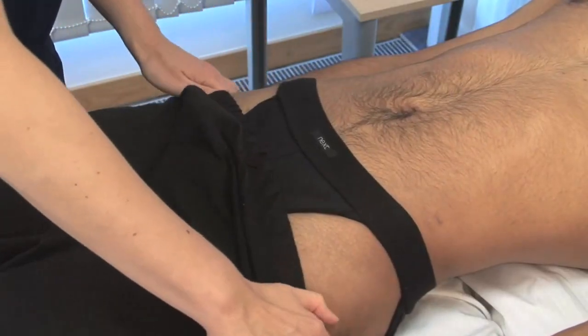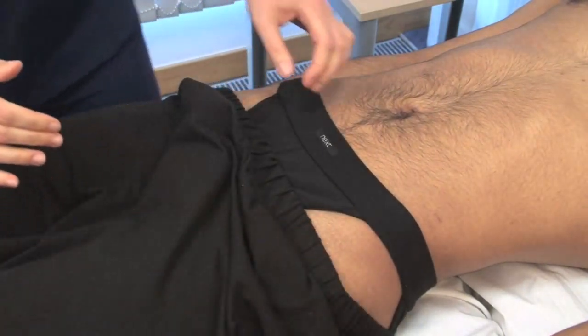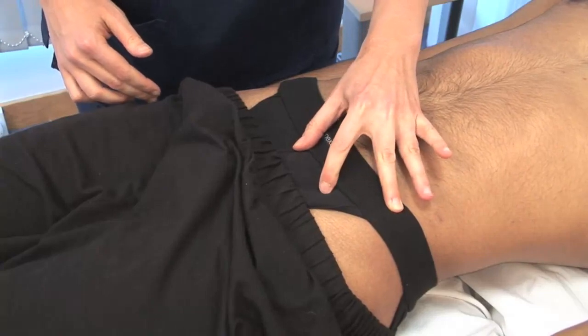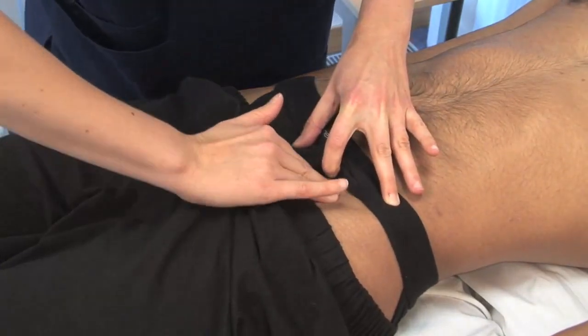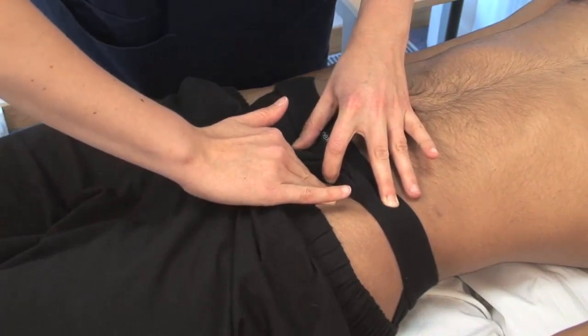Explain what you're going to do. The femoral pulse is felt below the inguinal ligament about midway between the anterior superior iliac spine and the pubic tubercle. Use the pads of your extended index and middle fingers.